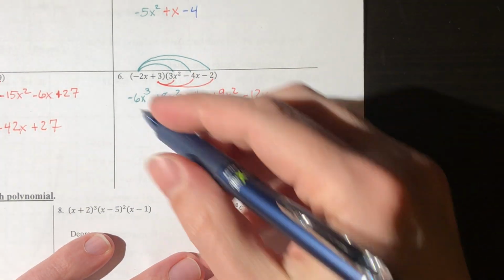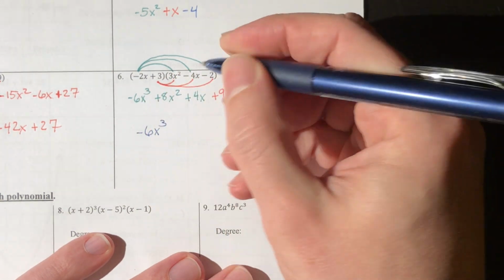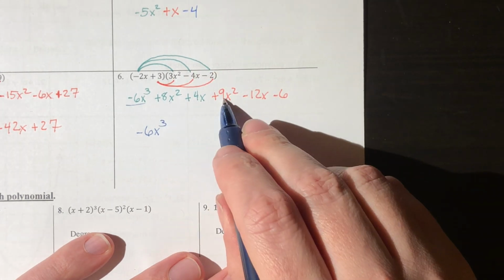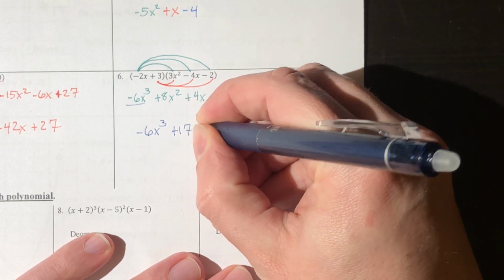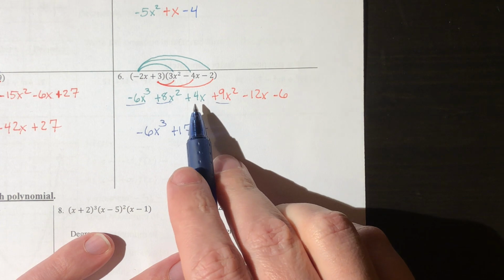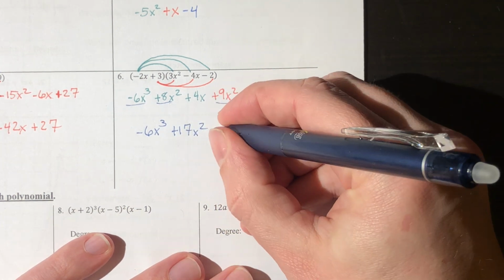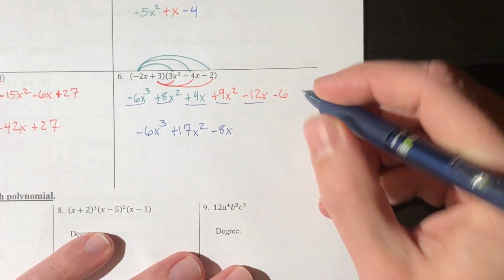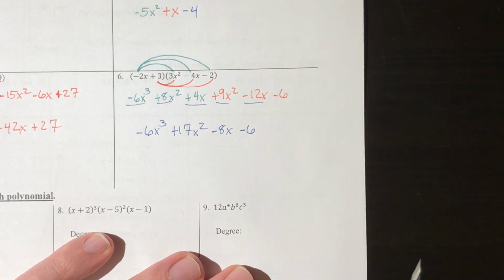So combine like terms, you have negative 6x cubed. Here I've got 8x squareds plus 9 more x squareds, so plus 17x squared. Then I have 4x minus 12x, so minus 8x. Leave me just with the minus 6 that I haven't taken care of.